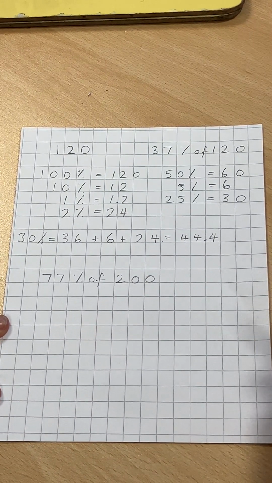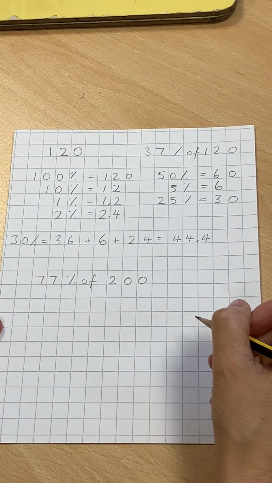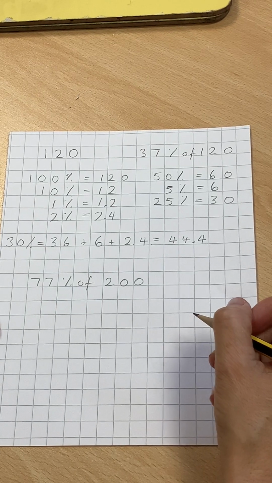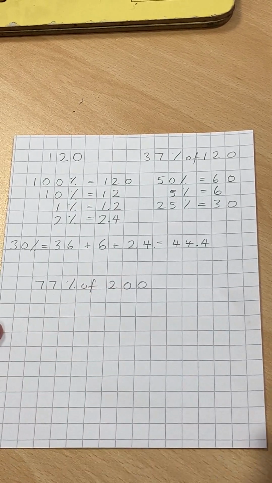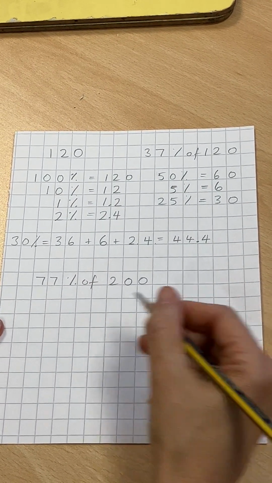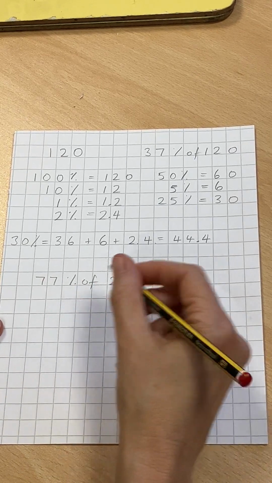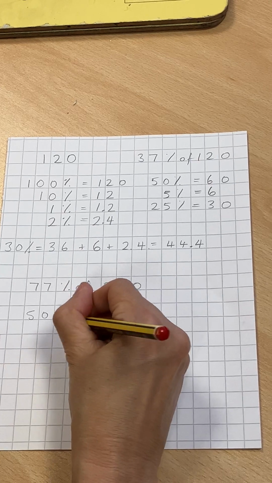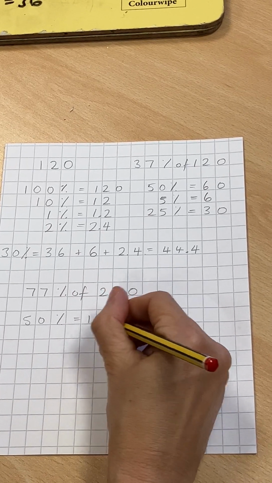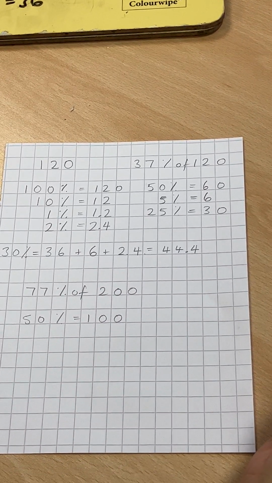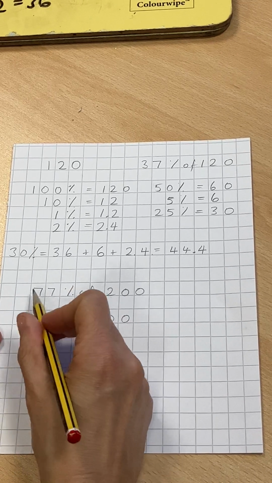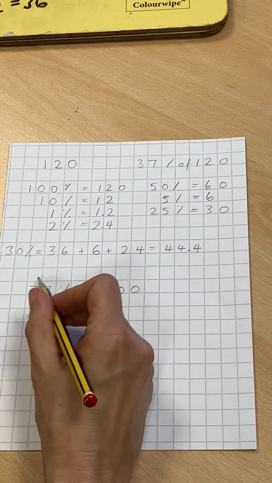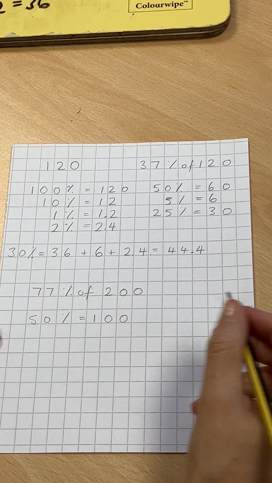When we get good at this, we don't need to write out all of our building blocks. We can just simply choose the ones that we're going to use to find 77%. So the obvious one would be to start with 50%. Well, if I know that 100% is 200, then 50% is half of that. So 50% is 100. I also notice that I can halve that, and that will give me 25, which is going to take me nearer to my 77%.